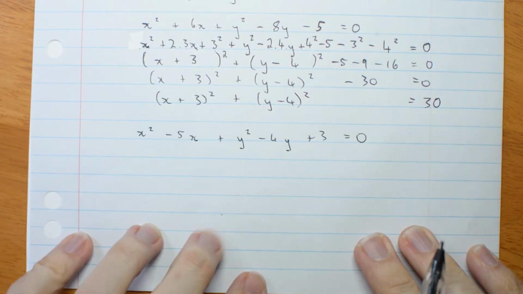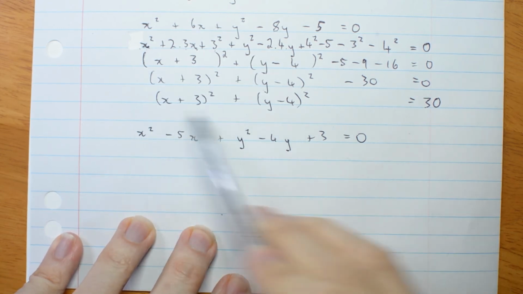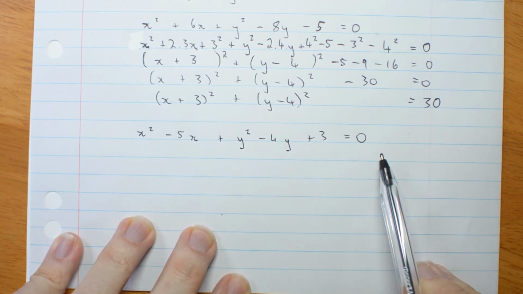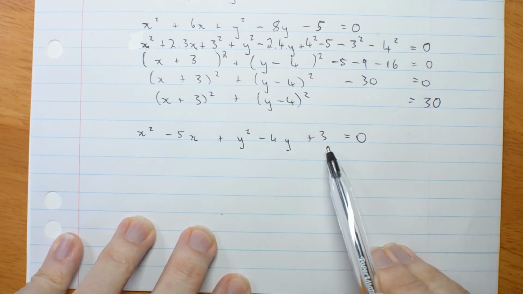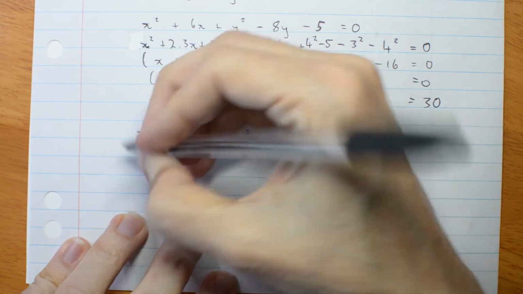Let's try another one. So here's the equation of a circle in general form, something equals 0. I look at it and I recognise it. This looks like it might be a circle. Let's try it. Complete the square.